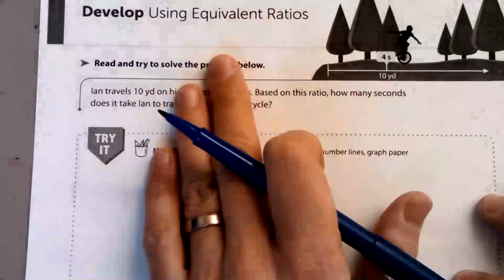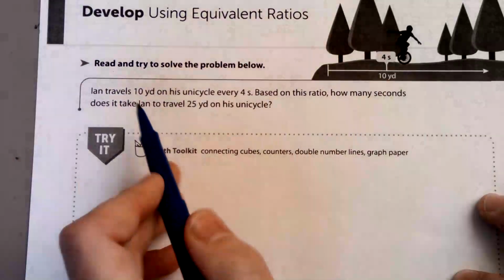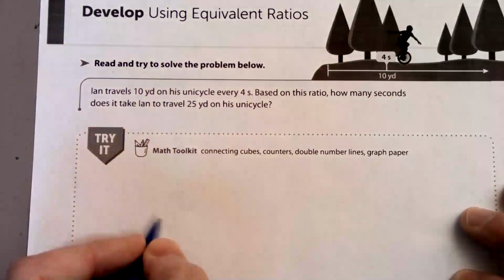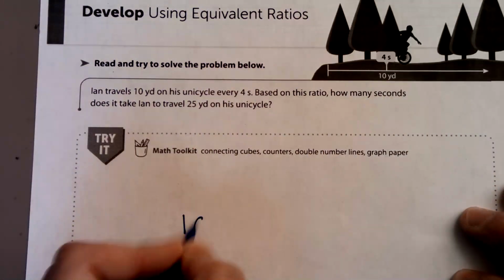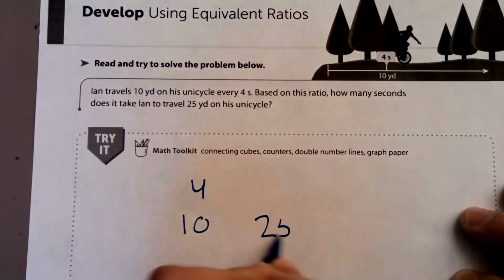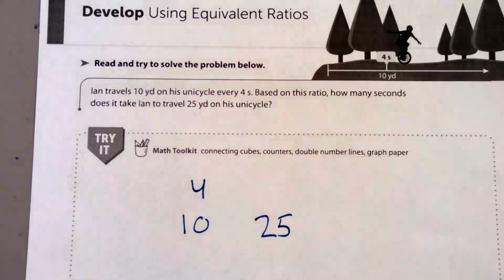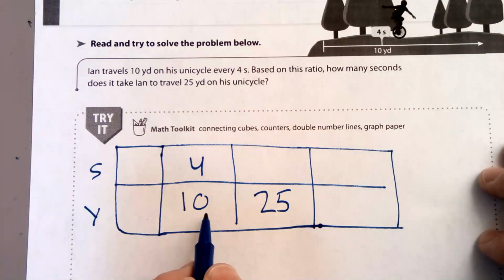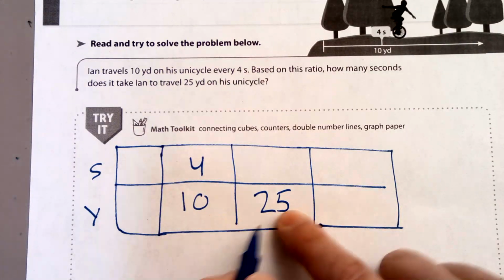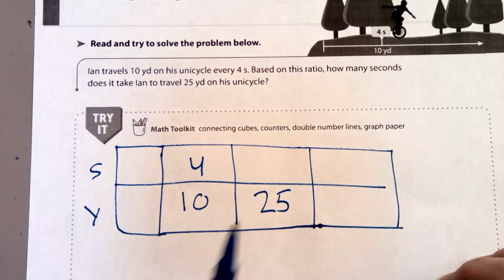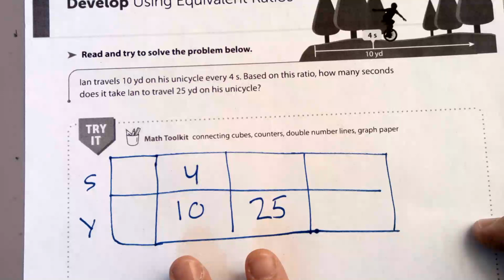Okay, we're trying to find some equivalent ratios here, and we have a ratio of 10 yards to 4 seconds, and we're trying to make an equivalent ratio with 25 yards and a certain number of seconds. Your first thought is to see how many tens go into 25, and count by tens to get to 25, and you can't do that.